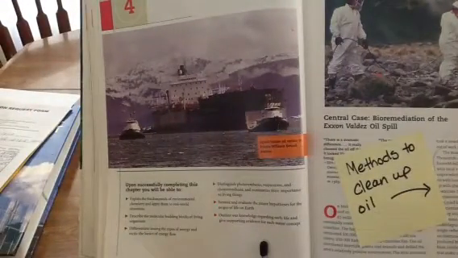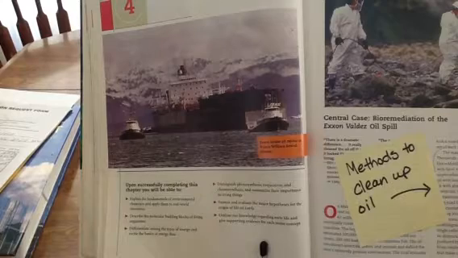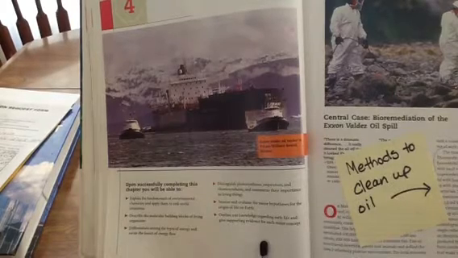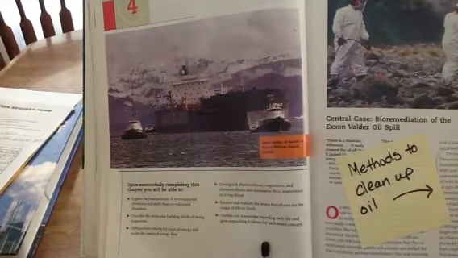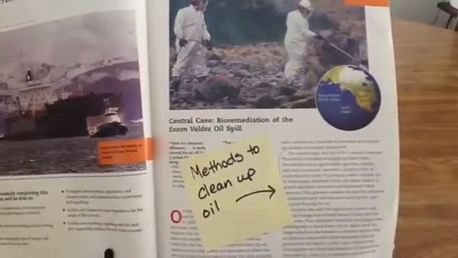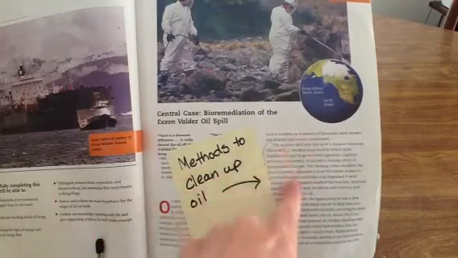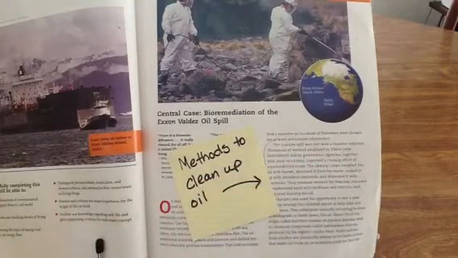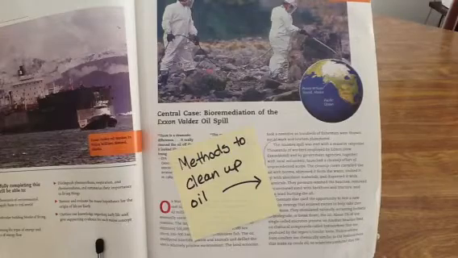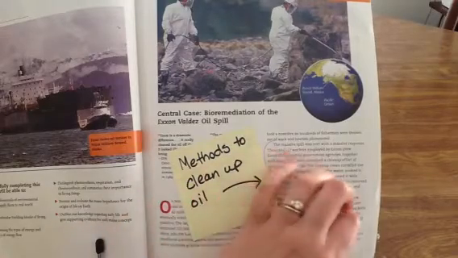Chapter 4, From Chemistry to Energy to Life. The case study is about the Exxon Valdez, which was the largest oil spill up until 3 years ago when we had the BP oil spill in the Gulf of Mexico. On page 89, there's a paragraph here, so make sure you put an arrow to this paragraph that talks about ways that we clean up oil spills in the ocean.